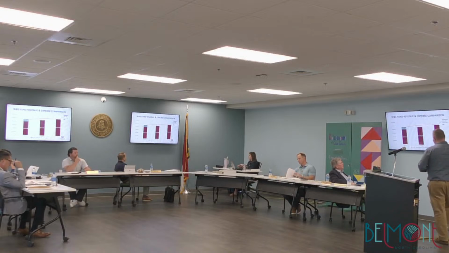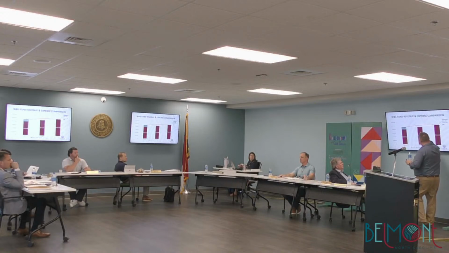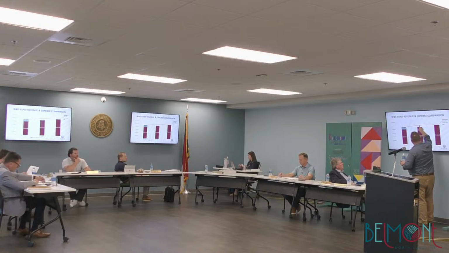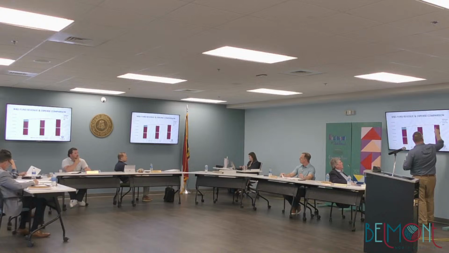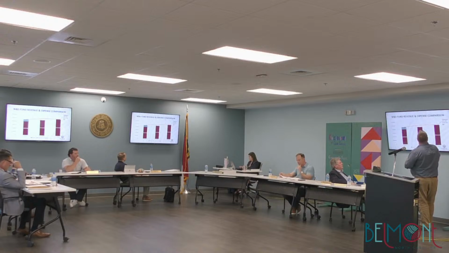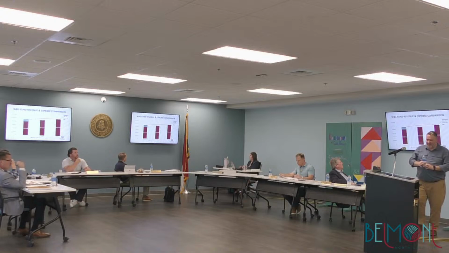This was the before we put the fee increase in, it would have got us up to here. Right now, you can see where that red line is. Even with this budget, we still had a gap, small gap. So the 2% will close that gap. 2% is what we needed.